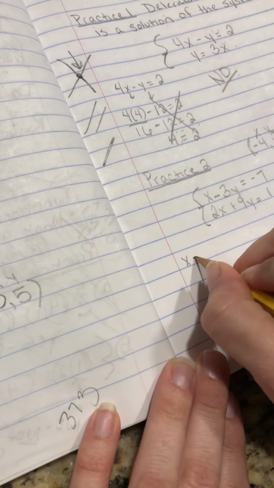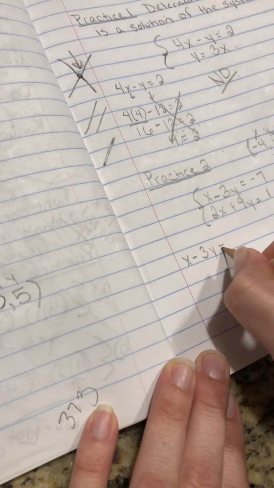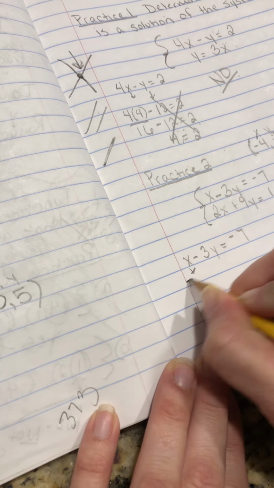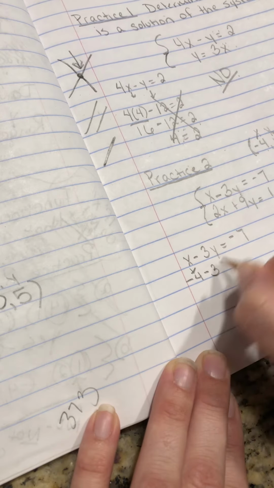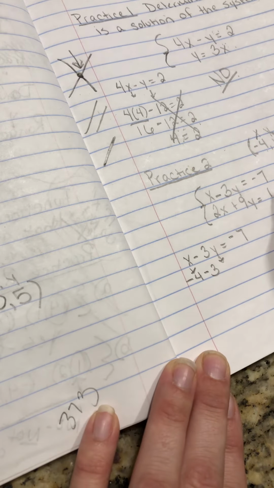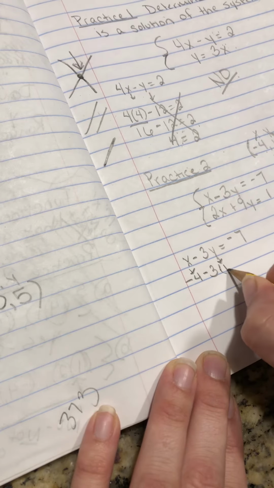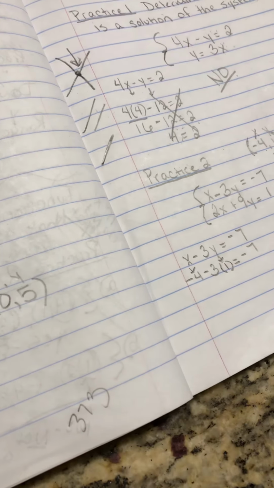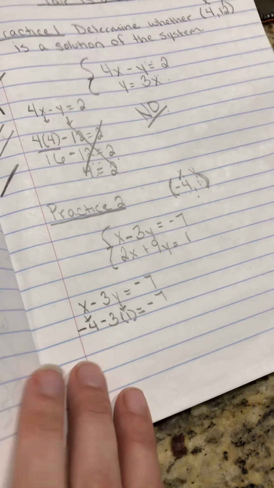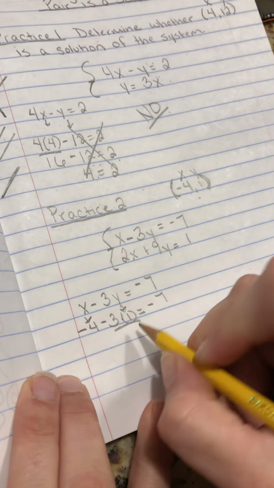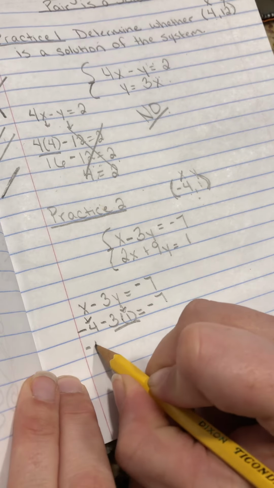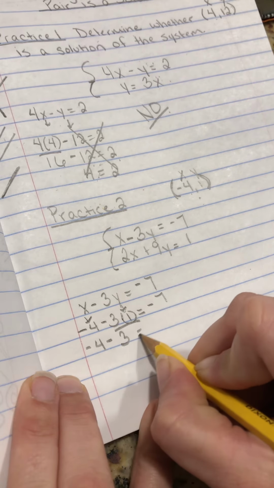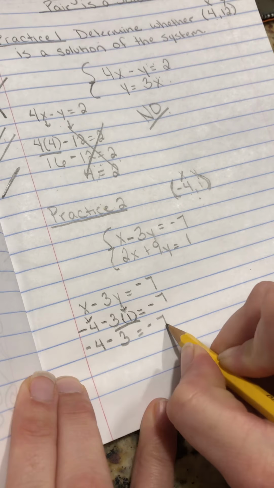Take my first equation, x minus 3y equals negative 7, but in place of x, I'm going to plug in a negative 4, minus 3y, but instead of y, I'm going to plug in a 1, equals negative 7. Again, make sure you always follow order of operations, so I have to do my multiplication first here. So we have negative 4 minus, what's 3 times 1? 3.